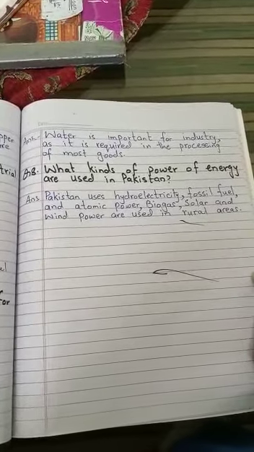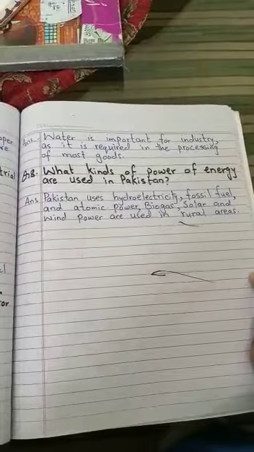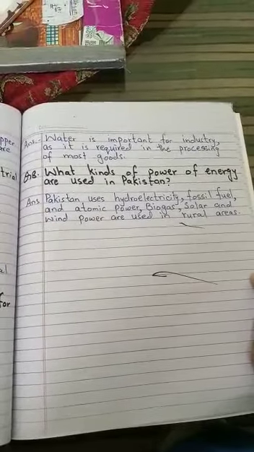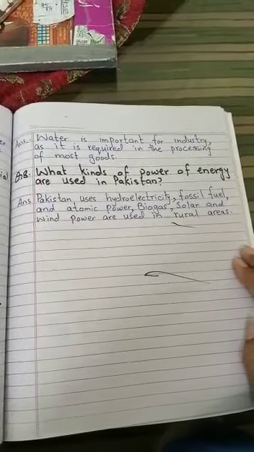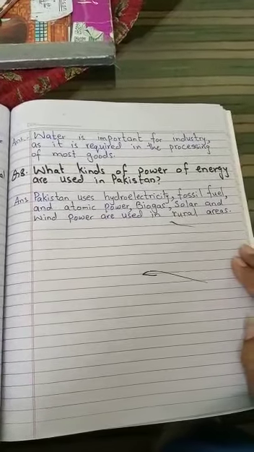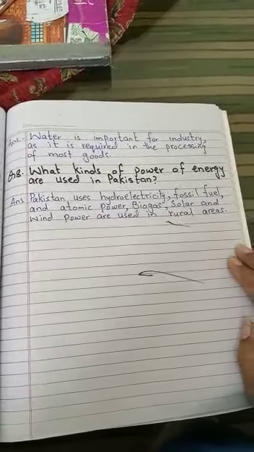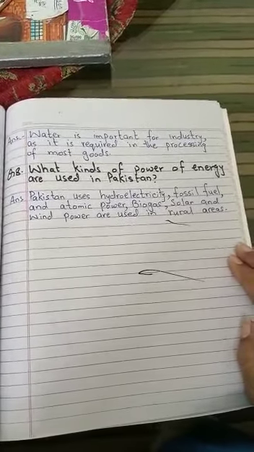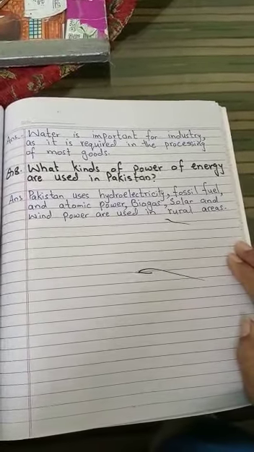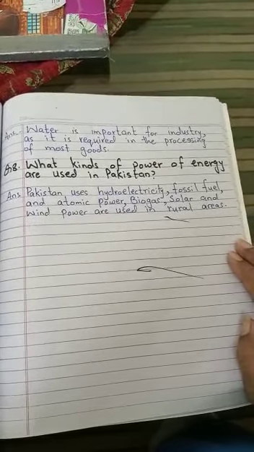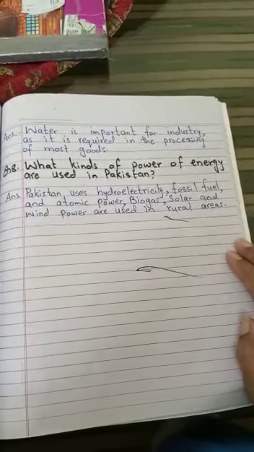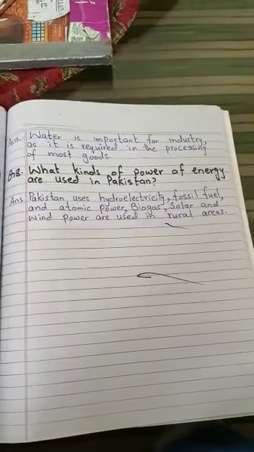Question number 8 is, what kinds of power or energy are used in Pakistan? Answer is, Pakistan uses hydroelectricity, fossil fuel and atomic power. Biogas, solar and wind power are used in rural areas. Now this is done.